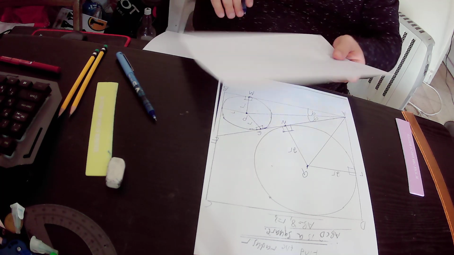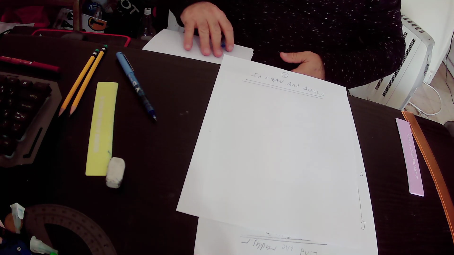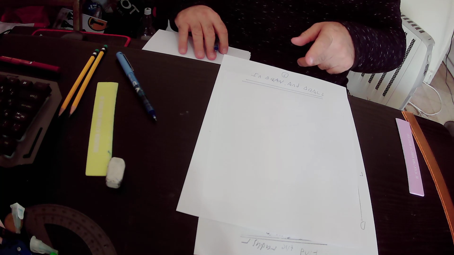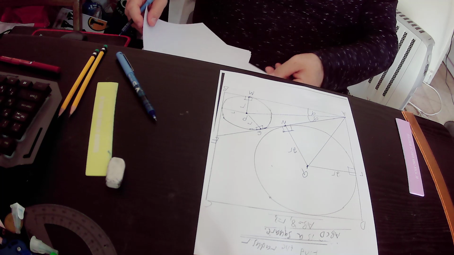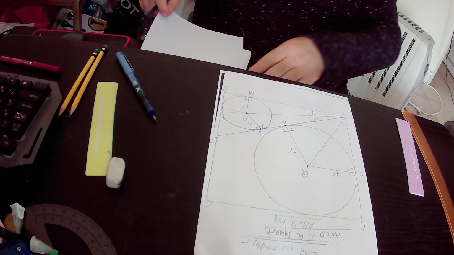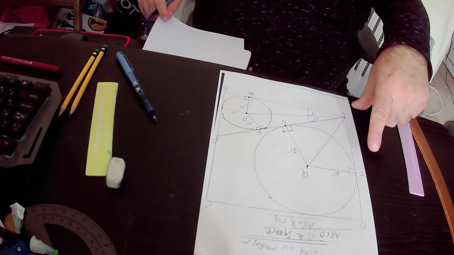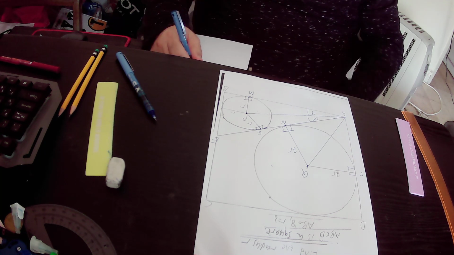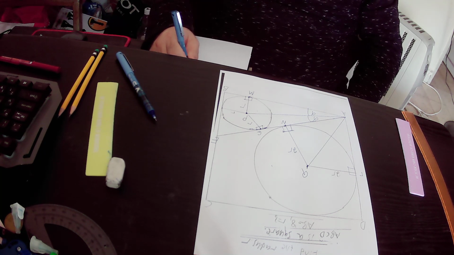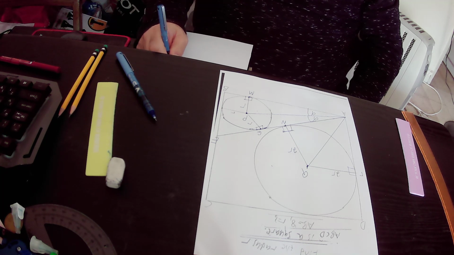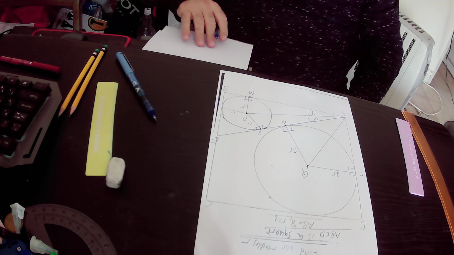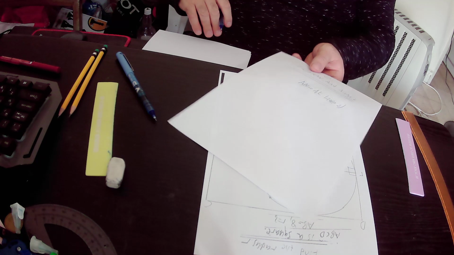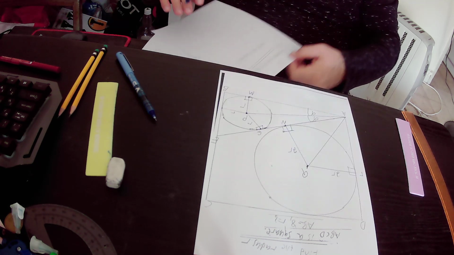We will repeat again. We will prove that the right triangle QAN is congruent to the right triangle QAL. First of all, we know that AN equals AL according to rule number 2.